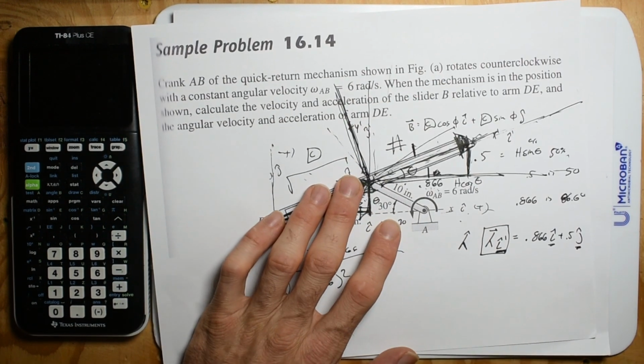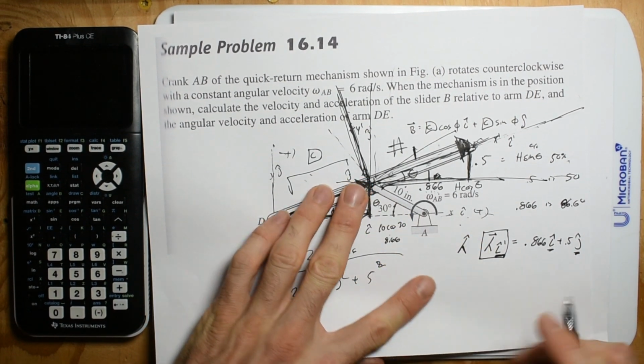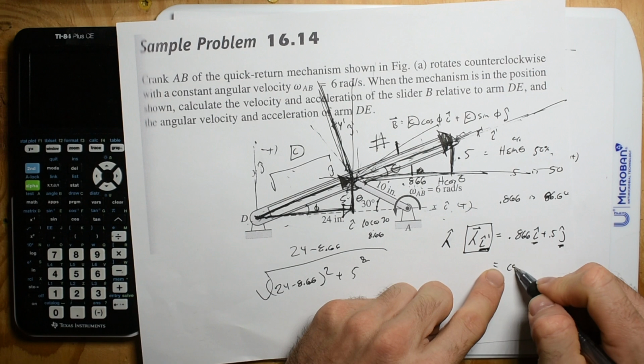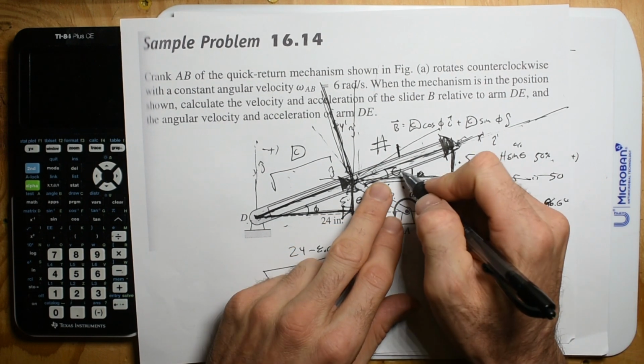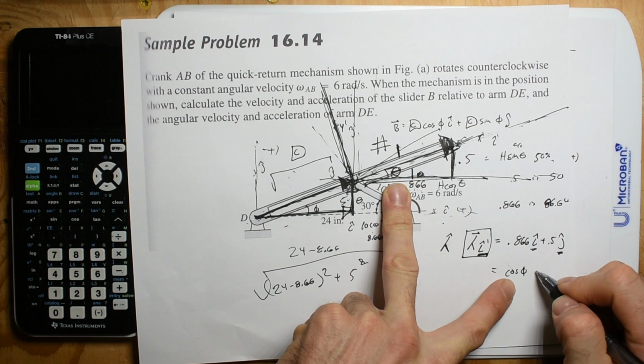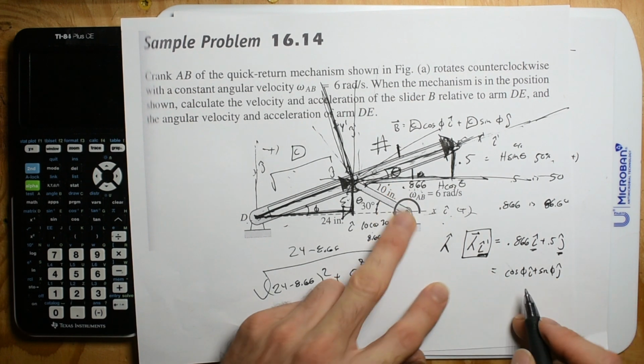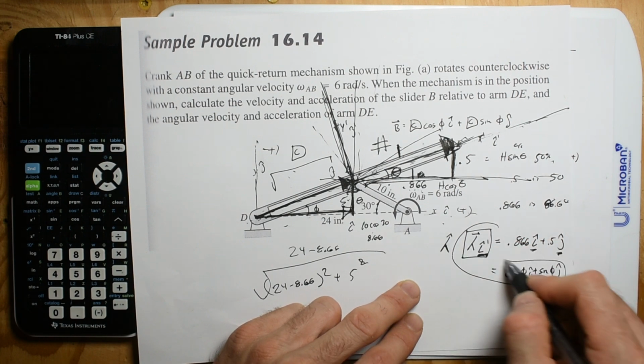Cool, we got that. But now you actually have to come over here and get this one. This was the tricky one. Let's go back to here, because this was just cosine of this angle phi. So I said this is cosine phi i hat plus sine phi j hat. Hell yeah, so we're done with that one.